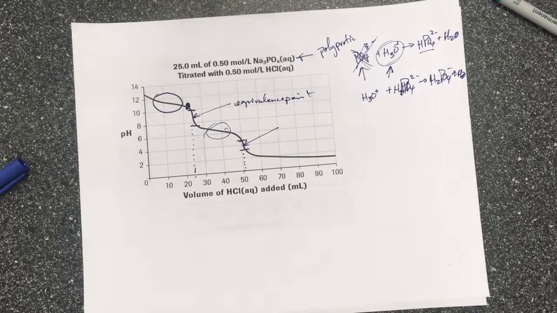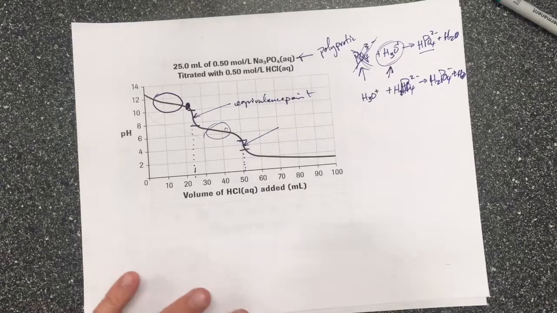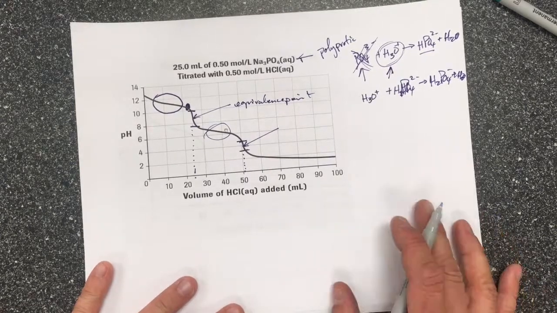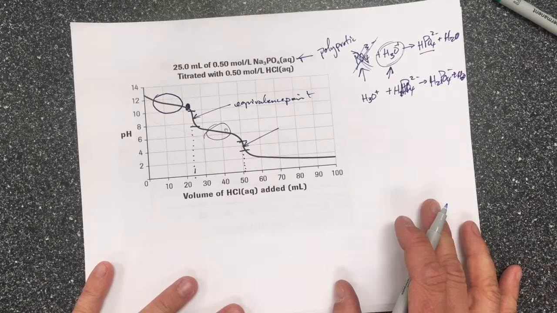And they select those indicators doing this exact sort of process. So once they know the indicator, they can use that in the titration. Now, there are going to be some other things that we want to talk about, which is buffer solutions, and we'll talk about that in the next video.